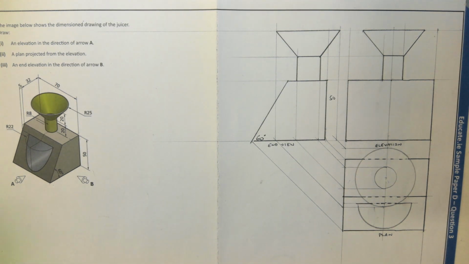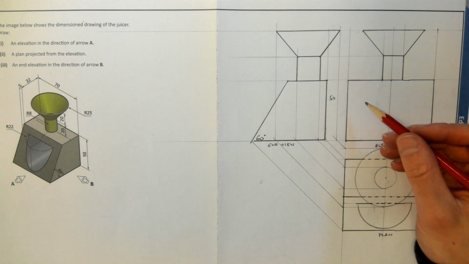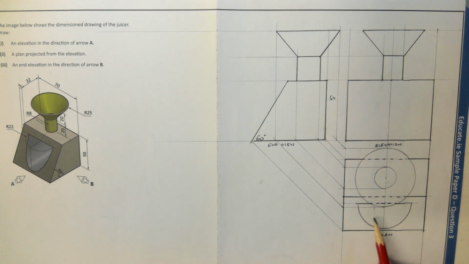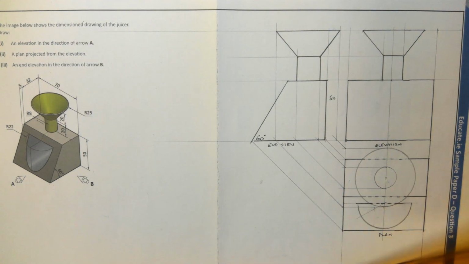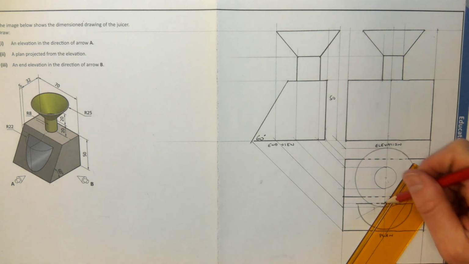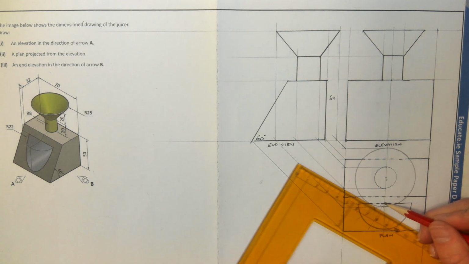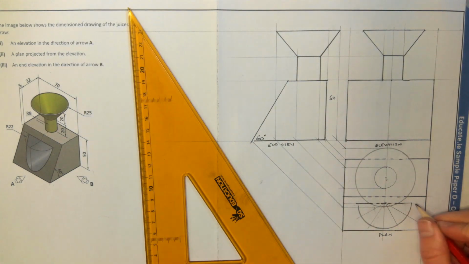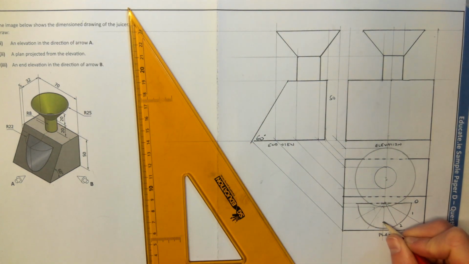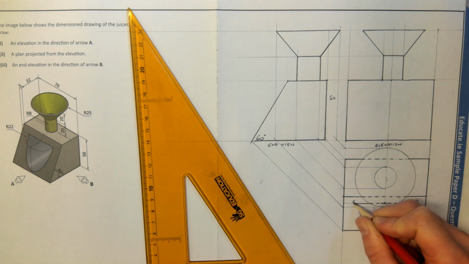So to get this curve here on the front, I need to divide up my circle in plan, my semicircle. So as always, when we're dividing a circle up, we divide into 30/60s and we label our parts, so each of our divisions. So 0, 1, 2, 3, 4, 5, 6.